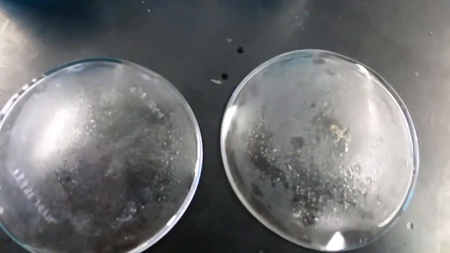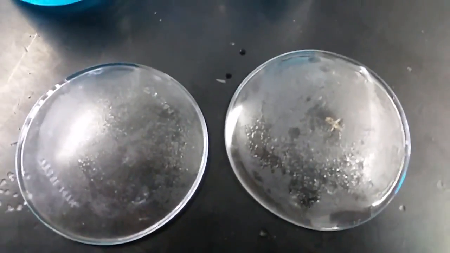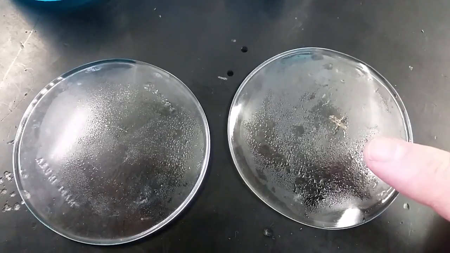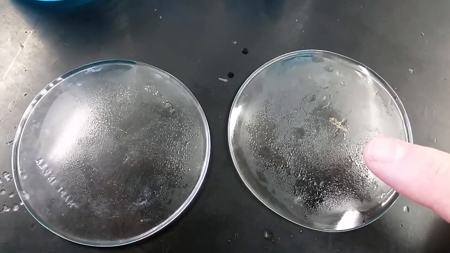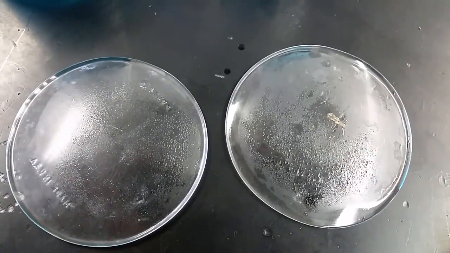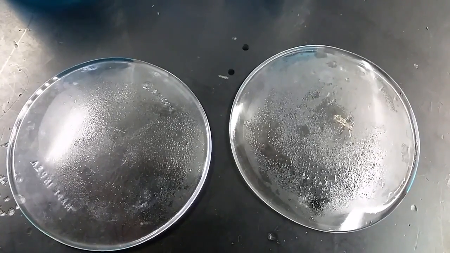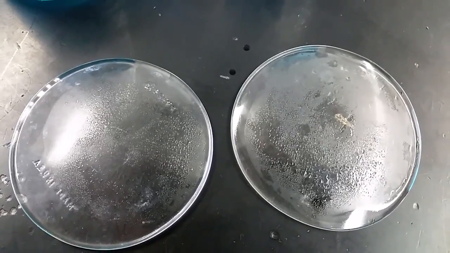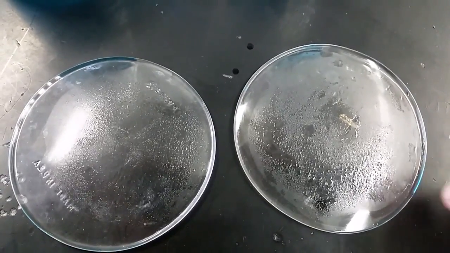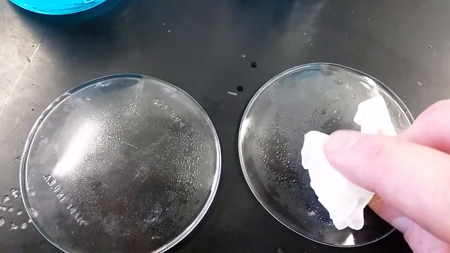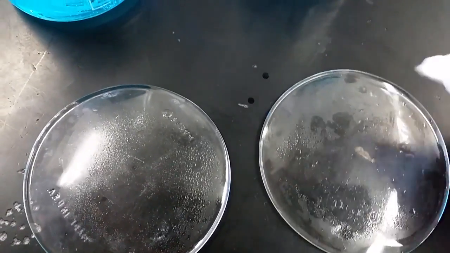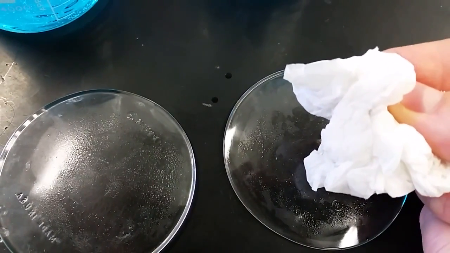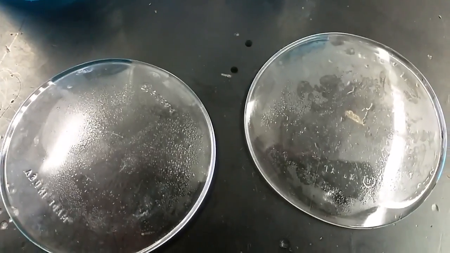Okay, and then I'm going to show you what we're looking at here. If we look at these lids now, you can clearly see that the lid on the right has a lot more water drops on it than the one on the left. So that cold ice cube made more water drops on top of that lid. Also, let me get my tissue here. If I blot these water drops off, my tissue is still white. So those water drops are clear.